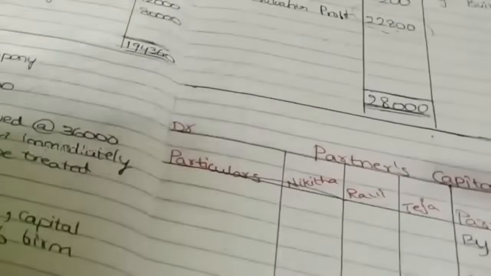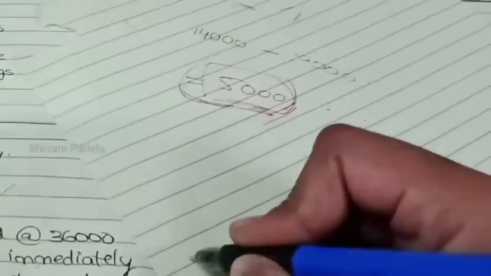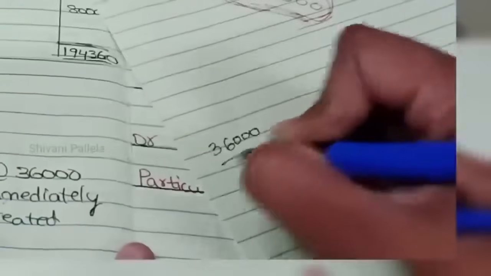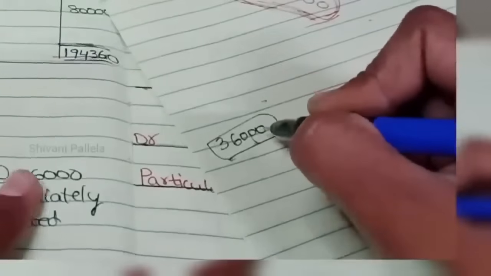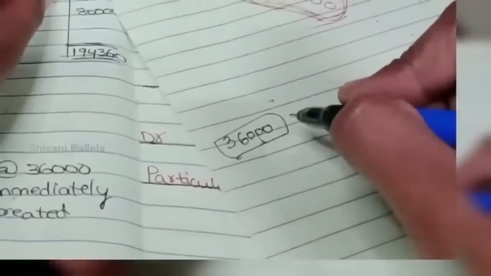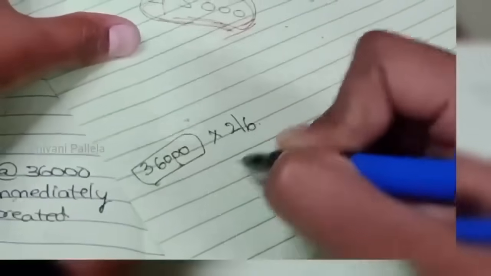Students, listen carefully here so that you will get to know. The goodwill amount is 36,000. Here I am writing 36,000. This 36,000 we need to share to the retired person. What is the sharing ratio? 3 is to 2 is to 1. Ravi's ratio is 2 by 6, right? 36,000 into 2 divided by 6 means how much will we get as the goodwill amount?